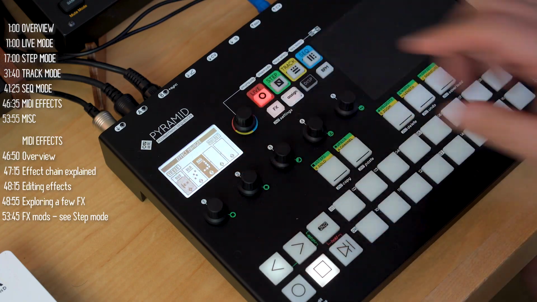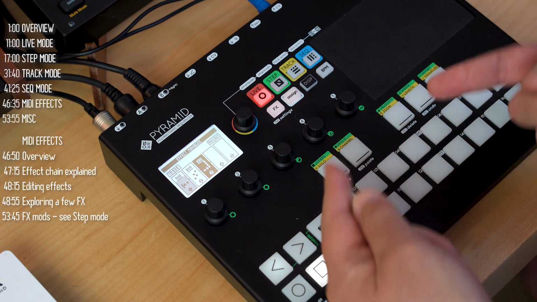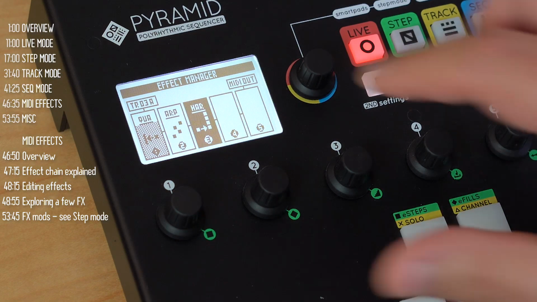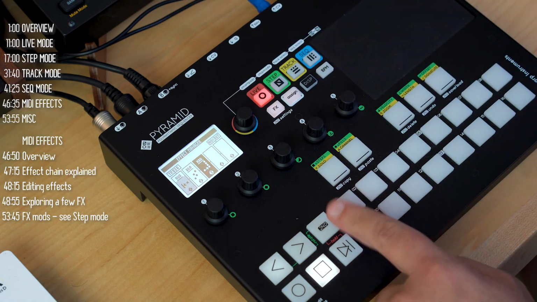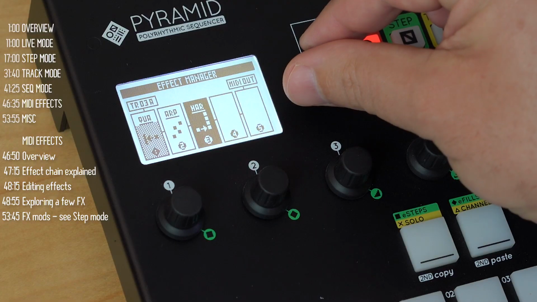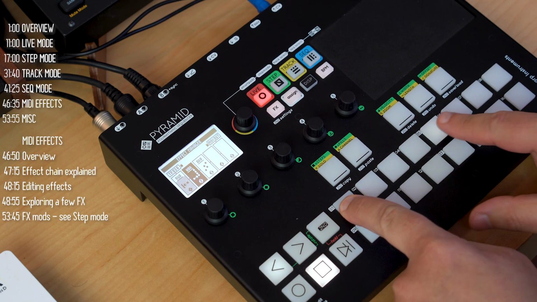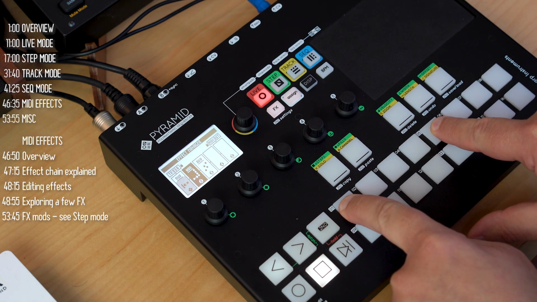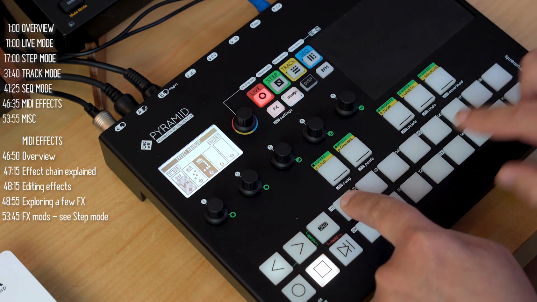Then the MIDI effect chain will first take these 2 notes and split them up, and then harmonize each of those notes. If I were to take this effect in the chain and move it before the arpeggiator, and you can do that by holding second and turning the data knob, we would get a completely different result. Right? Compare this to this.